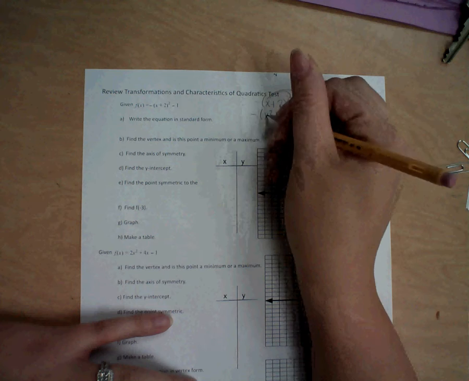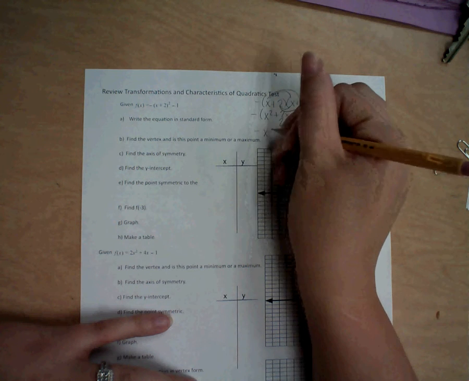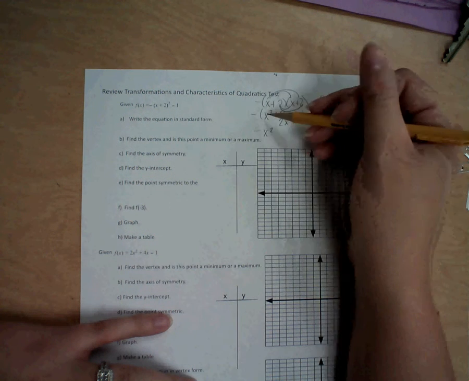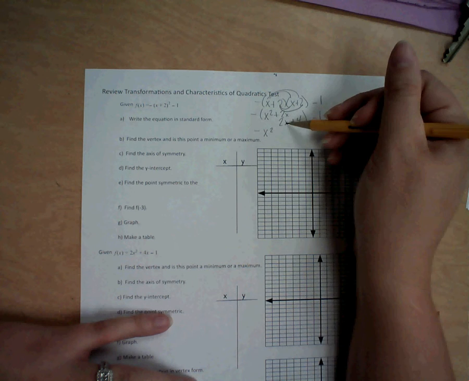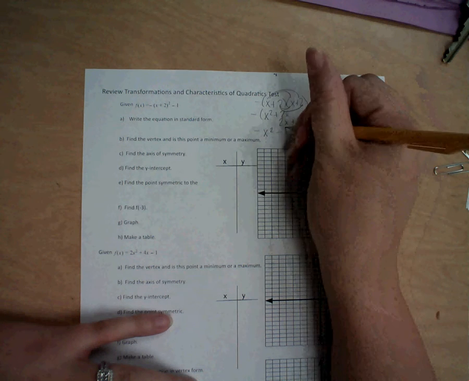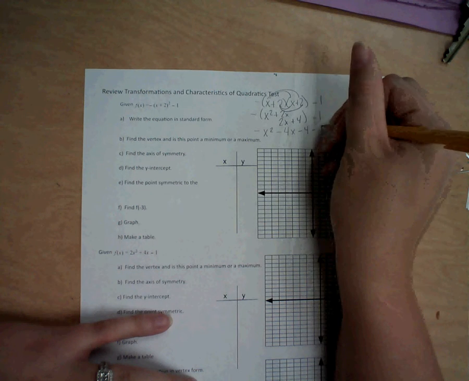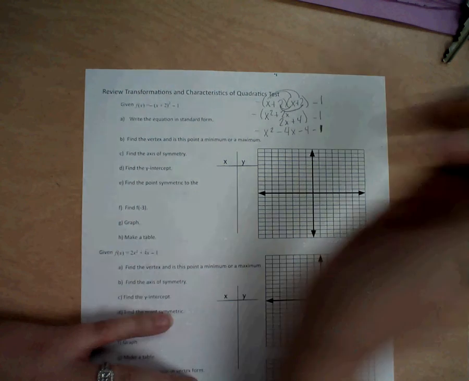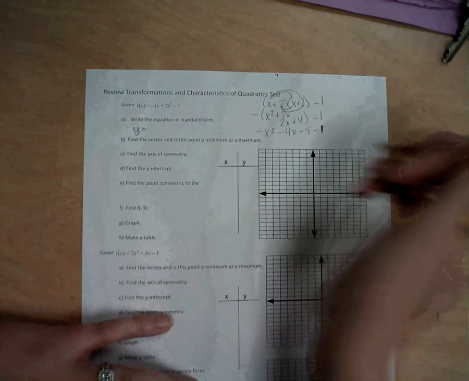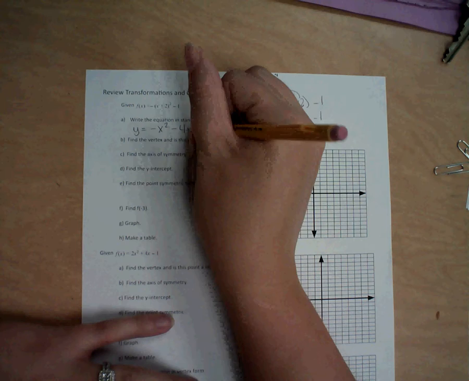I'm going to go ahead and distribute my negative and combine my like terms. So I'll have negative x squared, 2x plus 2x is 4x, but it's the opposite sign, so minus 4x. Minus 4, subtract 1 on the end. When I combine my like terms at the end, I have y is equal to negative x squared minus 4x minus 5.